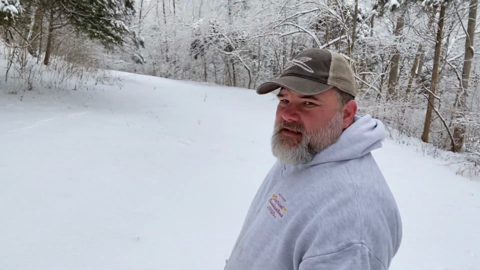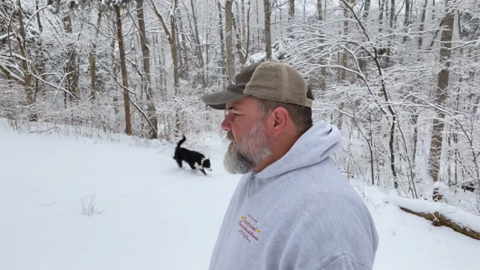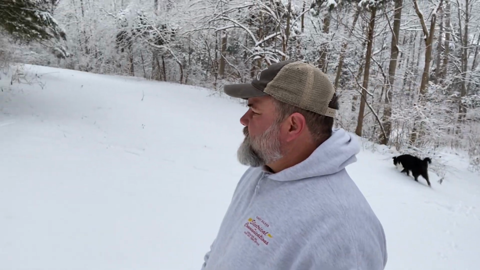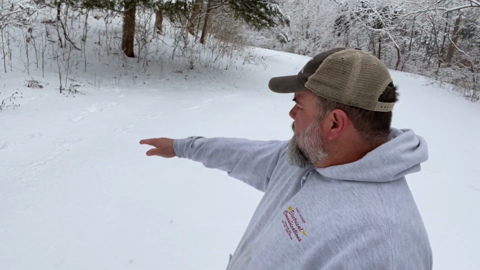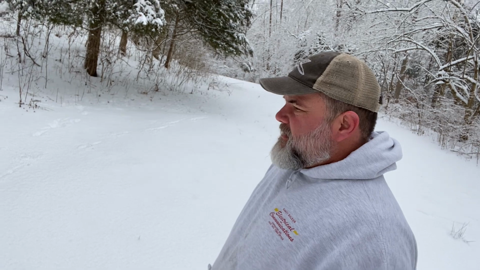Deer tracks everywhere, you all. Right here, there's deer tracks everywhere. Let me point something out to you. So, if you can see, there's tracks running right up along. This is what I try to tell people all the time, but this just gives a visual to prove that I'm right. So, yay for Craig. Craig knows what he's talking about.